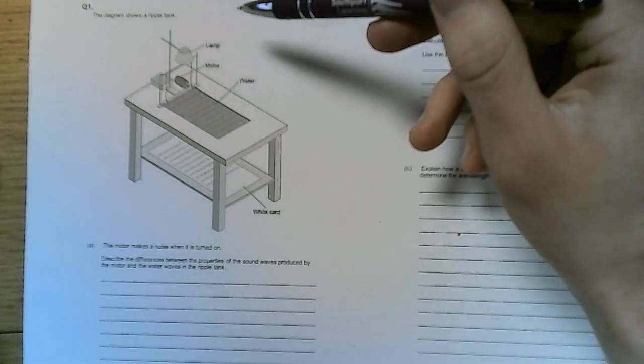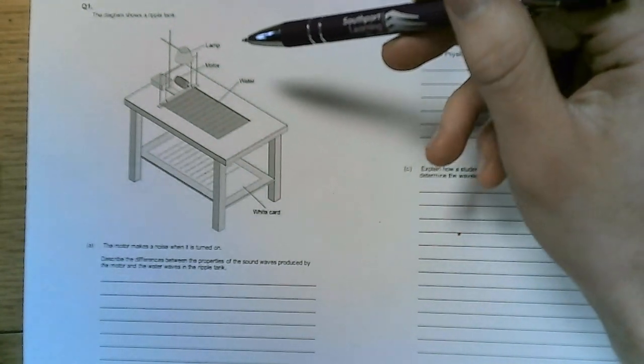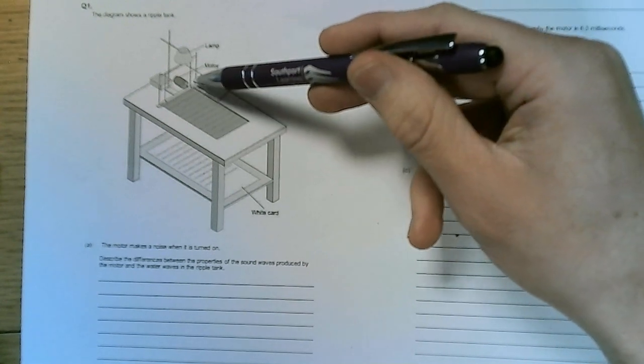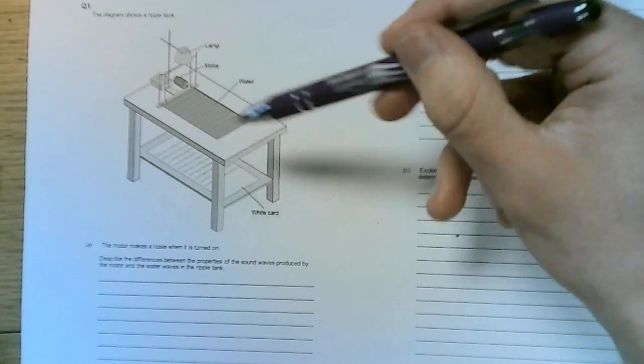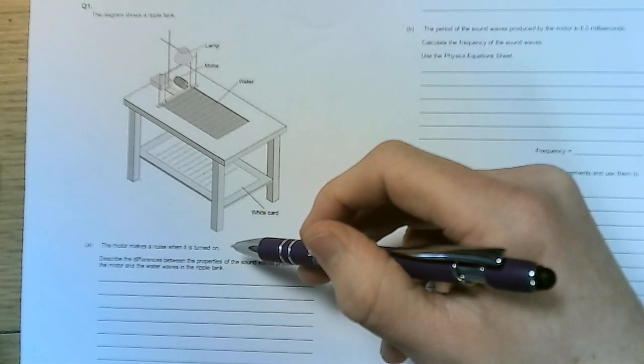Okay, in this question we have a ripple tank. This is the waves required practical, and here we've got the ripple tank set up on a bench. We've got some water, a motor and a lamp, and the white card with the waves all projected below it. So for part A, the motor makes a noise when it is turned on.